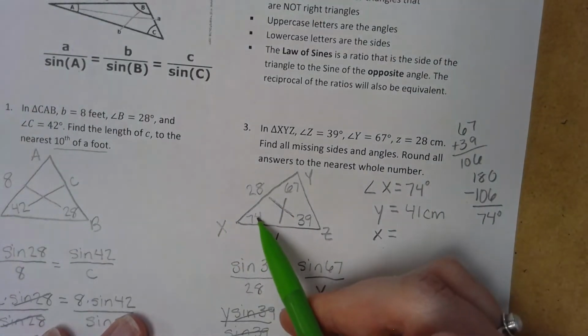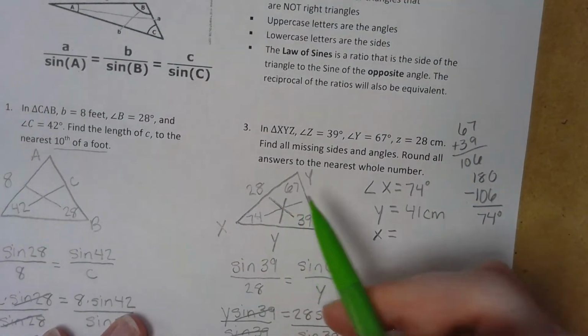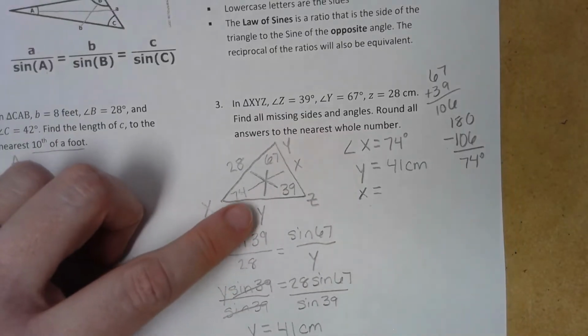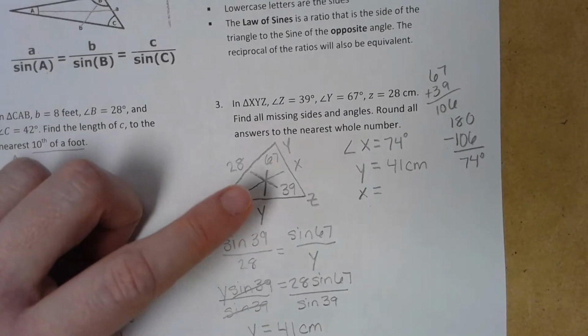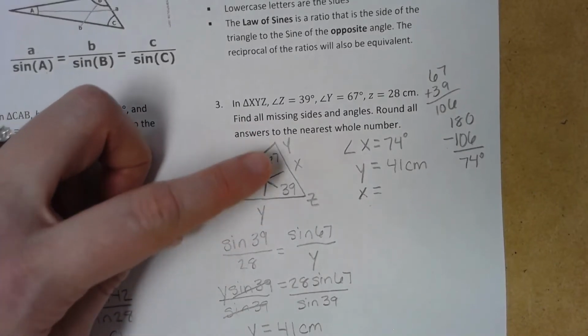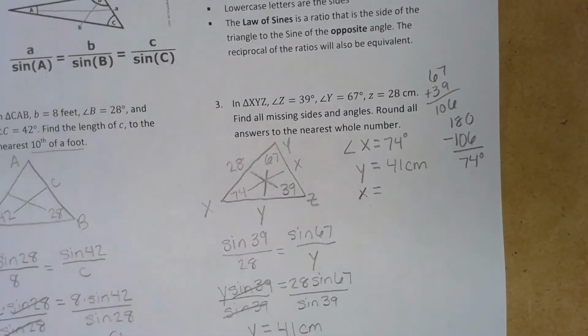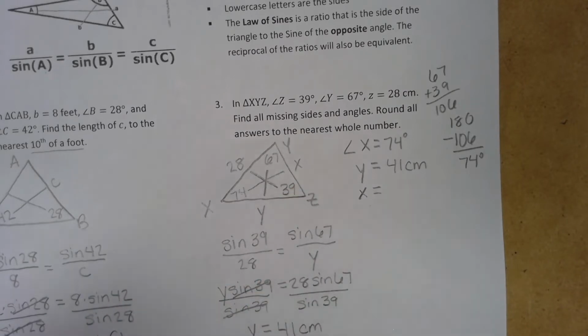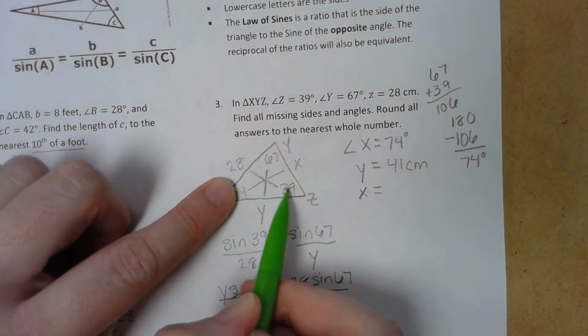So we're going to use this angle and side pair to solve for X. Now I know we did just solve for angle Y, and we could use that angle side pair now to set up law of sines. However, if we made a mistake in that work, it's going to cause us to also miss angle X. So I highly recommend sticking with the already given information.